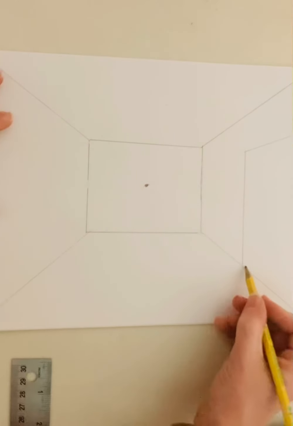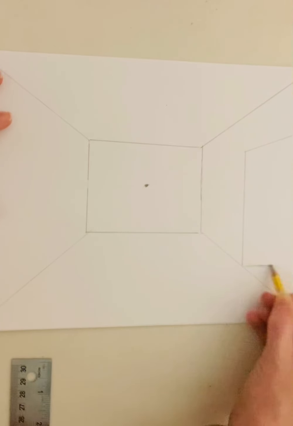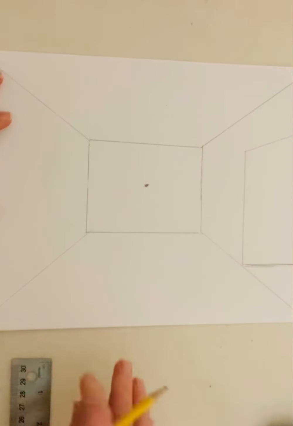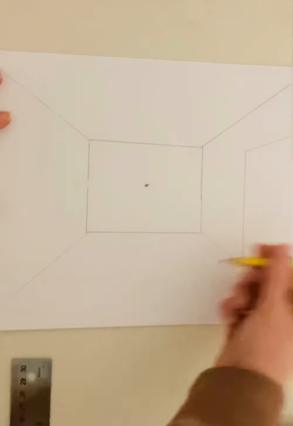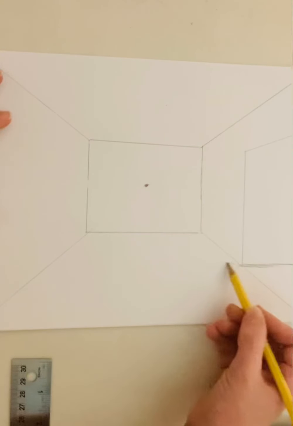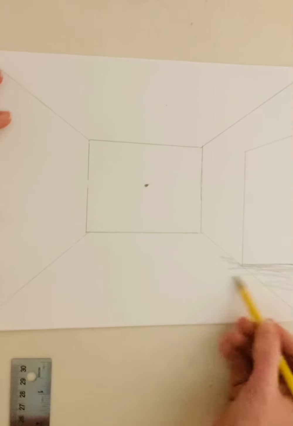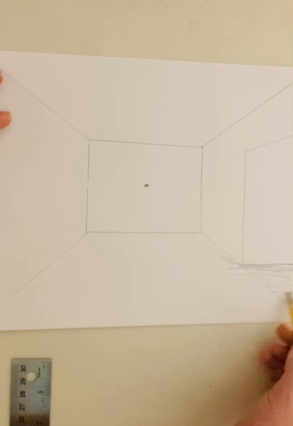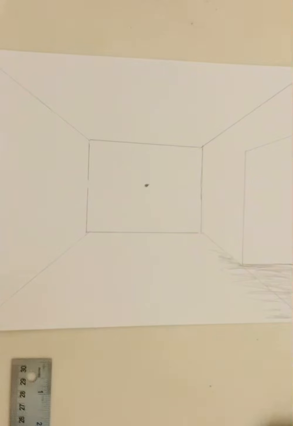Okay, I'm going to add one more line that goes straight across. I'm just going to eyeball it. And this will give the illusion that you can go through this doorway, or maybe it's a hall, or maybe it's another room, okay? But I'll just kind of shade it in so you guys can see a little better that this is now part of the floor. All right, so that was the door.